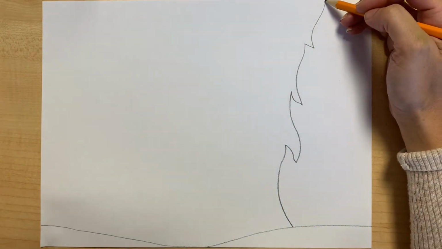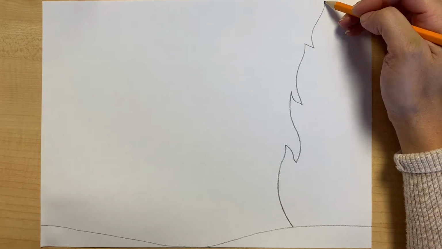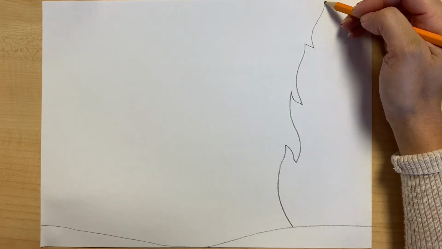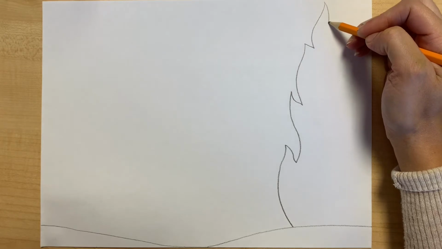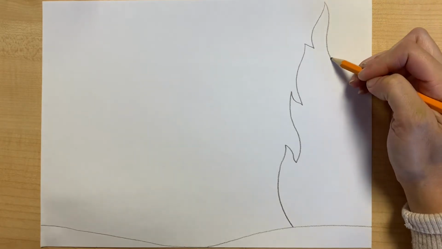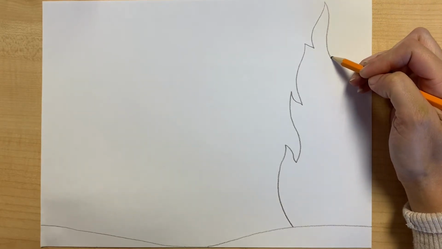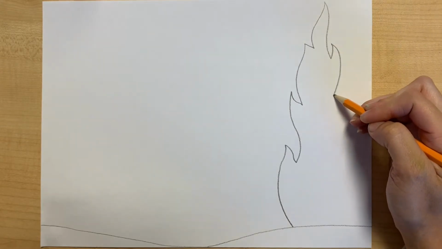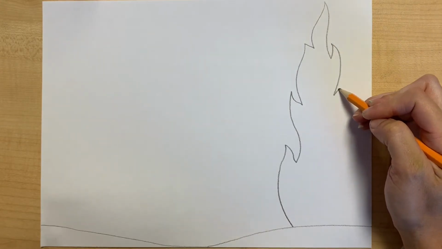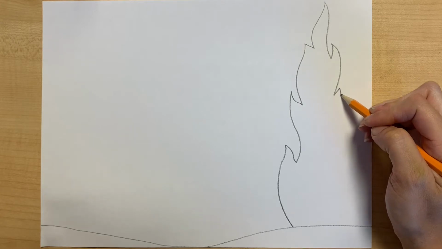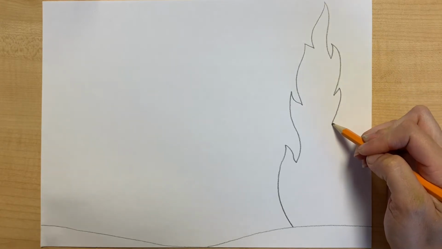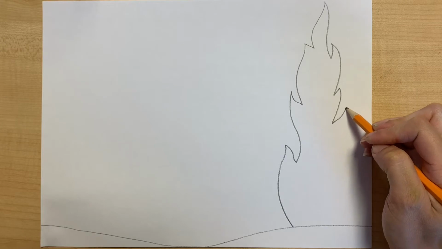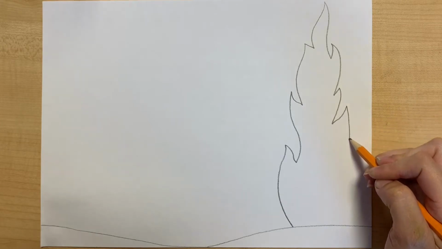Now, back up to the top, we're going to go to the right. Curve down, stop, up and to the right, and then curve back down again. Up and to the right, curve back down again. Up and to the right, curve back down again.